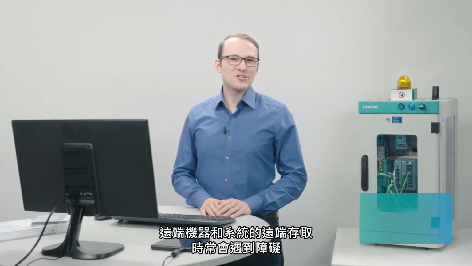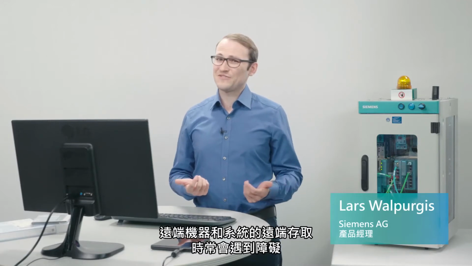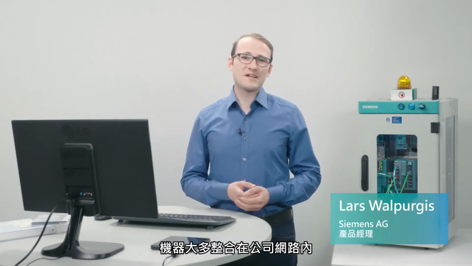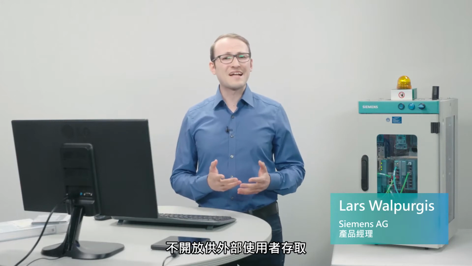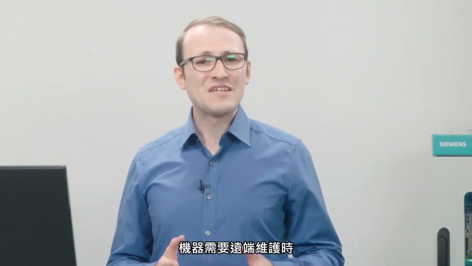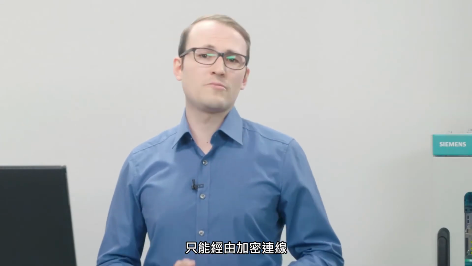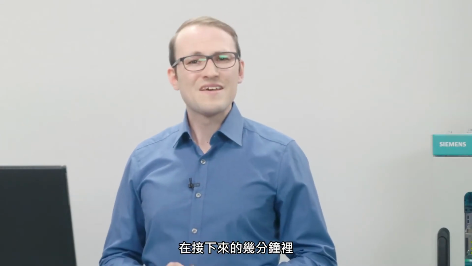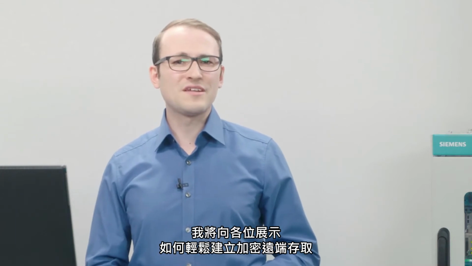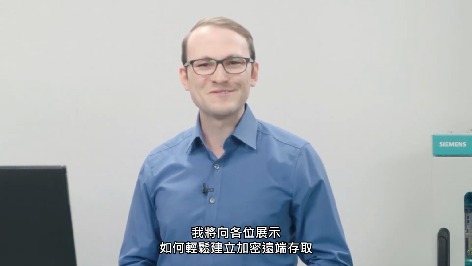Remote access to remote machines and systems is not always easy. Machines are integrated into company networks to which external users should not have access. If such a machine is to be maintained remotely, this can only be done via a secure connection. In the next few minutes, I will show you how easy secure remote access can be.